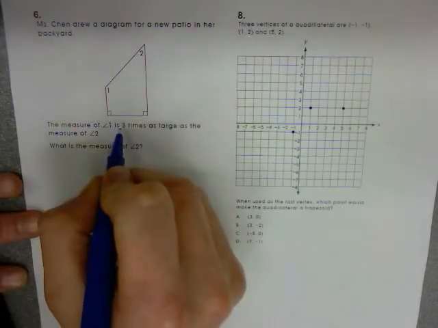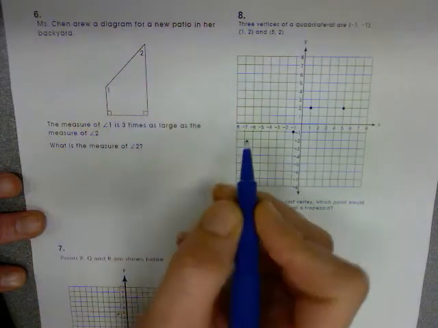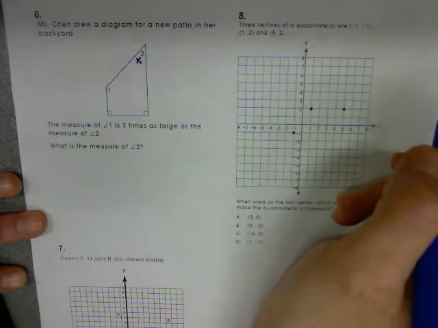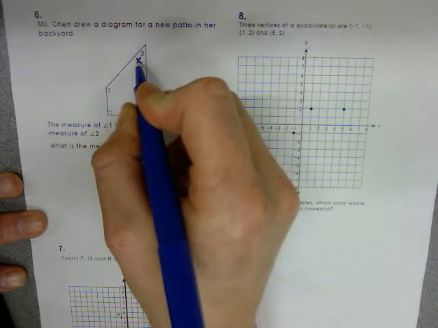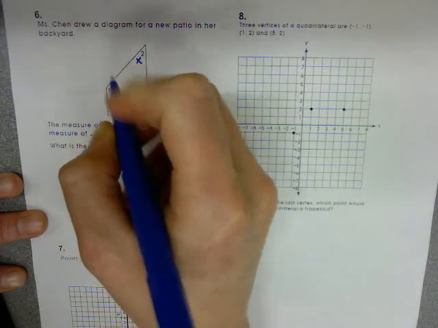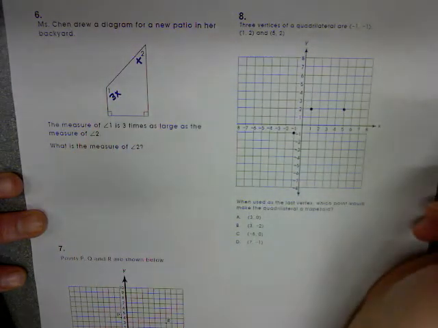Well, they give us a value for angle 1. We know it's 3 times larger than 2. Since we don't know anything about 2, I'm just going to put the variable x in for 2. And angle 1 is going to be 3 of these x's. So that's just x plus x plus x, or we can write that as 3 times x, which is 3x.